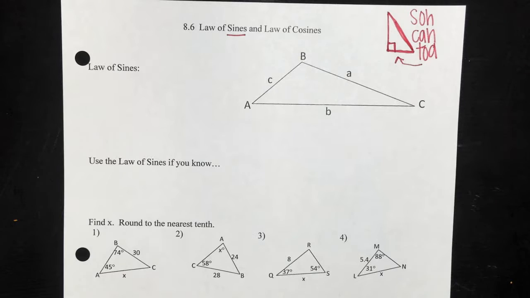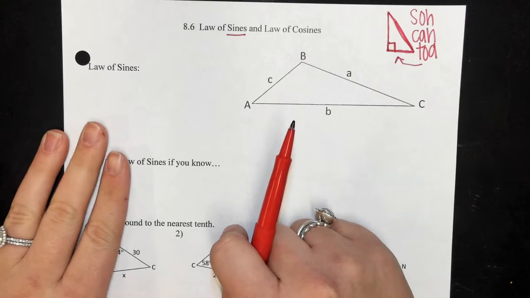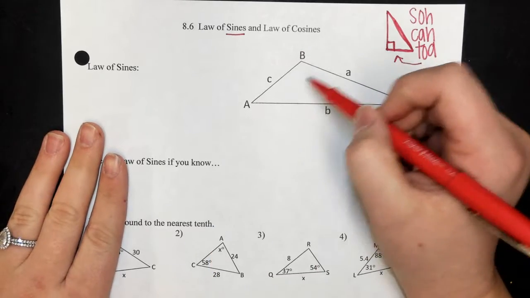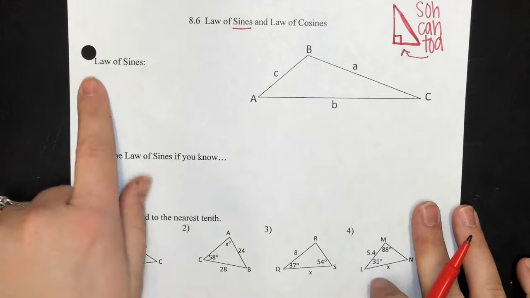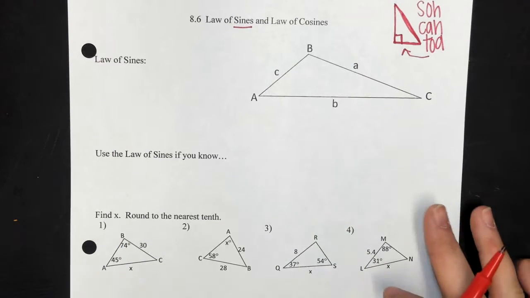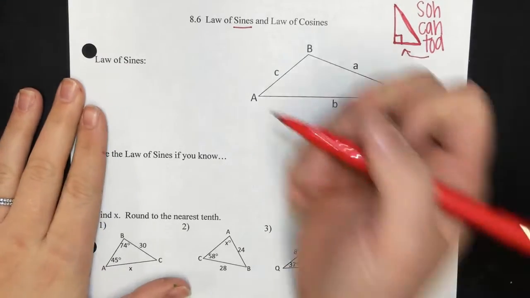We have to use law of sines and law of cosines if it is not a 90-degree triangle. So this one, there's no 90-degree angle. Don't try to write one in. It's meant not to have one. So there's a formula to use law of sines if it is not a 90-degree triangle. Here is the formula.